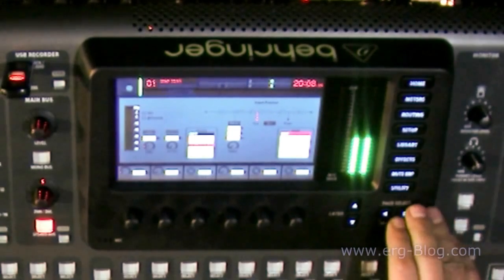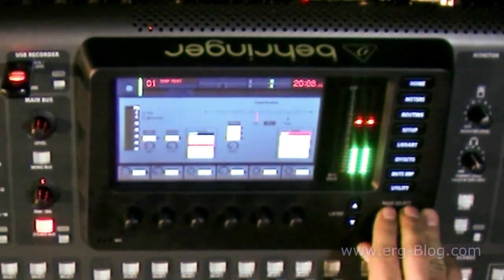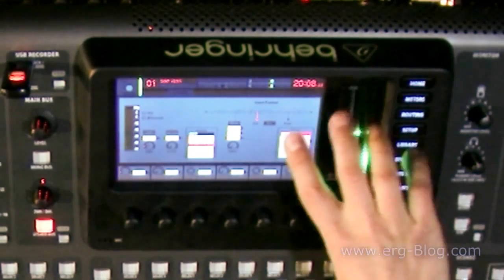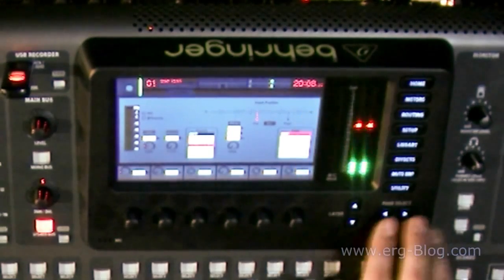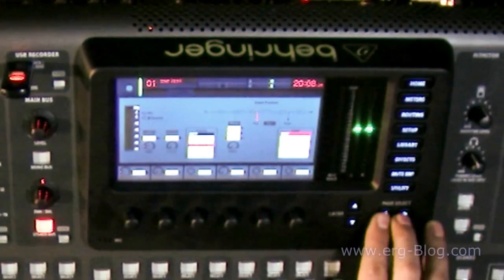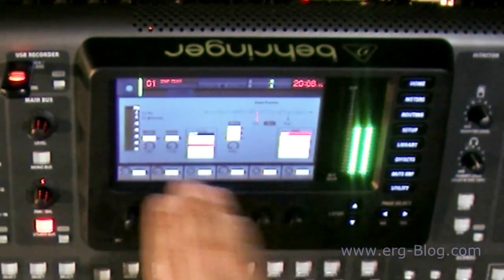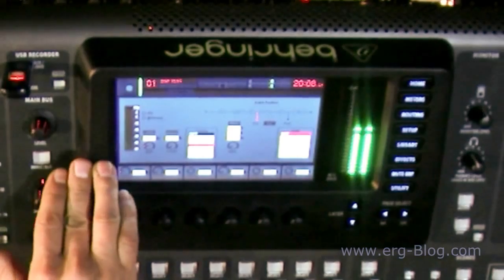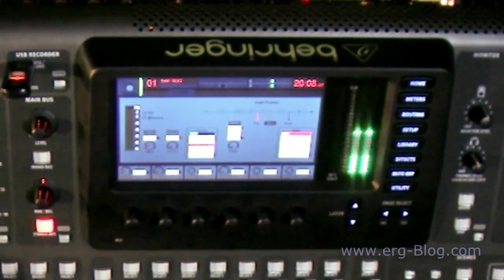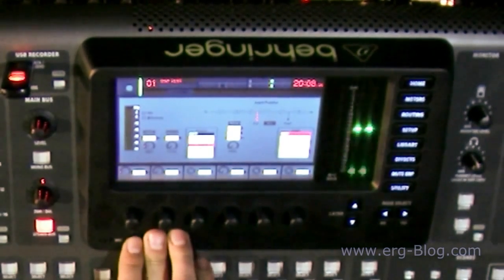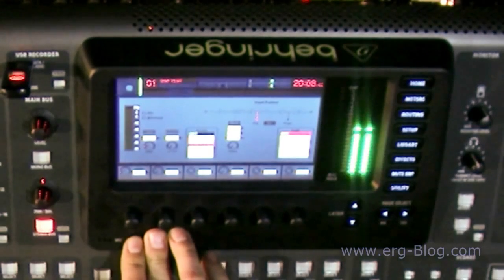We can change the position of the insert, which analog insert could be selected for pre-EQ and post-EQ on each channel separately. As well, another thing, each channel has the controls of phantom power, which could be turned on and off, as well as a phase reverse, or, a proper saying, polarity reverse.